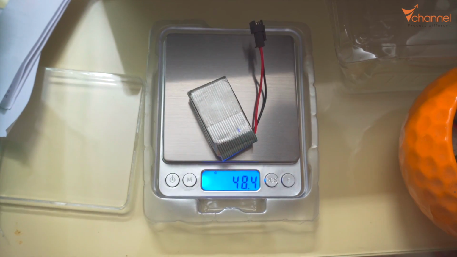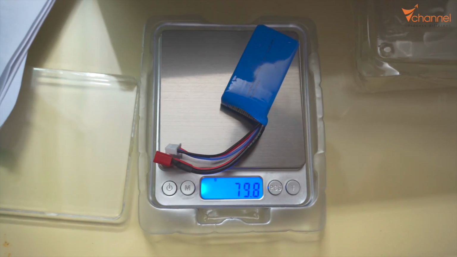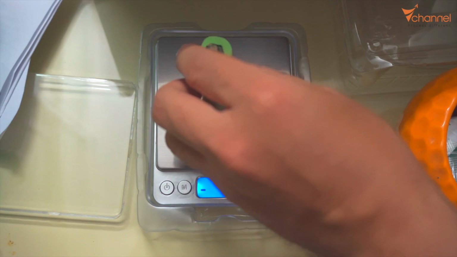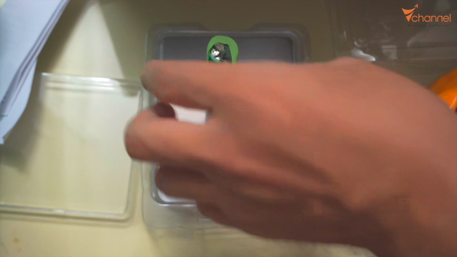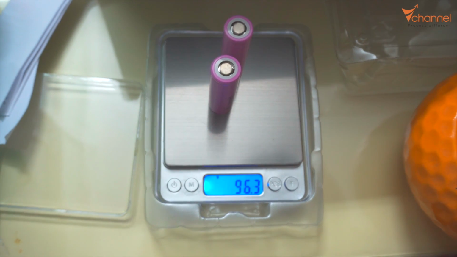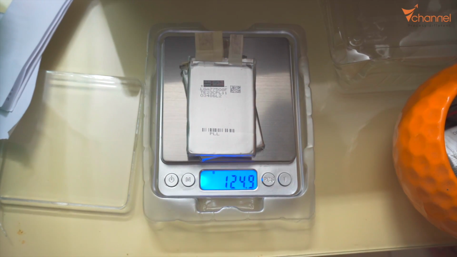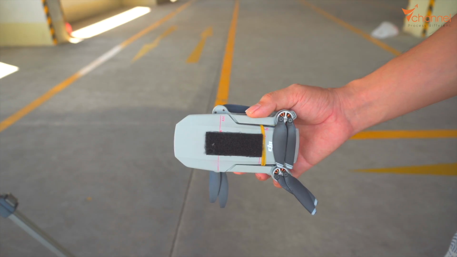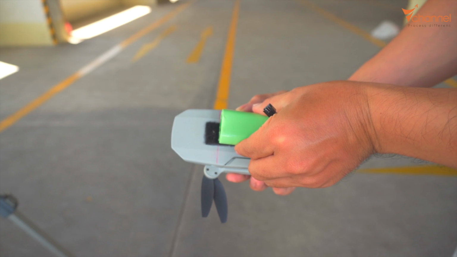Okay, now it is 48.4 gram, another lithium polymer 79.9 gram. Next is two Samsung cells like the original cell, 91 gram. Next is two pin cells, 96.2 gram. And two lithium polymer, 124.9 gram. Okay, now I'm putting on two Samsung cells like the original cell at 91 gram.